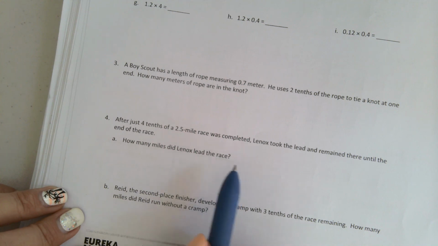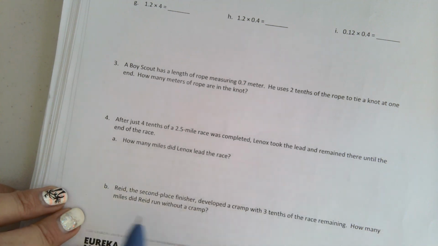So 4/10 of, right? Reed, the second place finisher, developed a cramp with 3/10 of the race remaining. How many miles did Reed run without a cramp? So go back to what we've been doing and what you know. Go back to what you know is what I always say. What have we been doing? How have we been solving these problems?